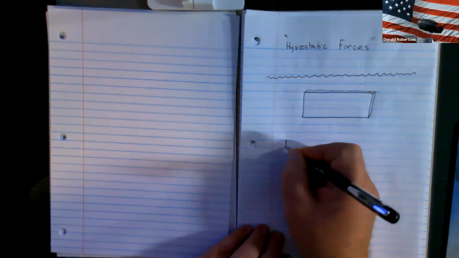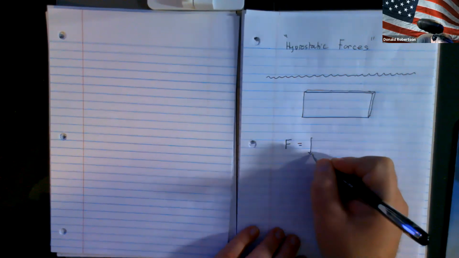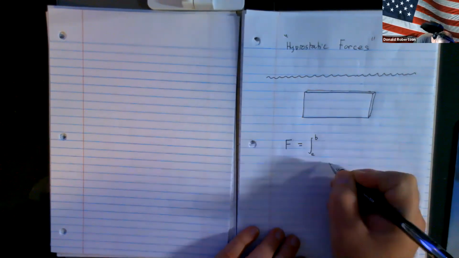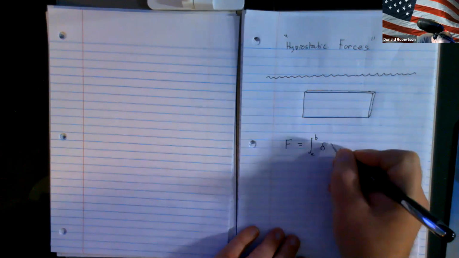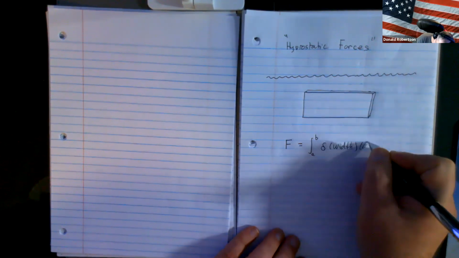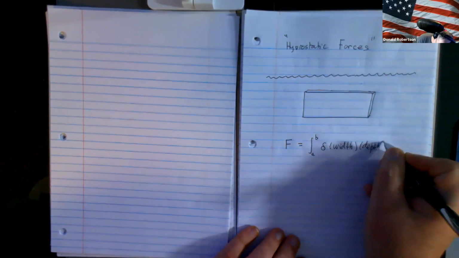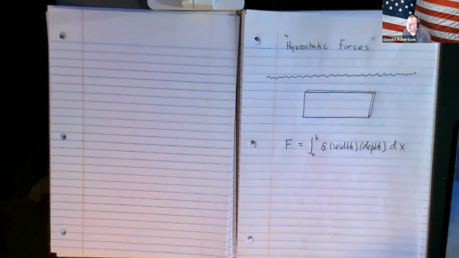And we are interested in the total hydrostatic force. The formula for calculating this is the integral from A to B of delta times width times depth, dx. So it's a very cryptic equation, right? It doesn't have a lot of meat on it.